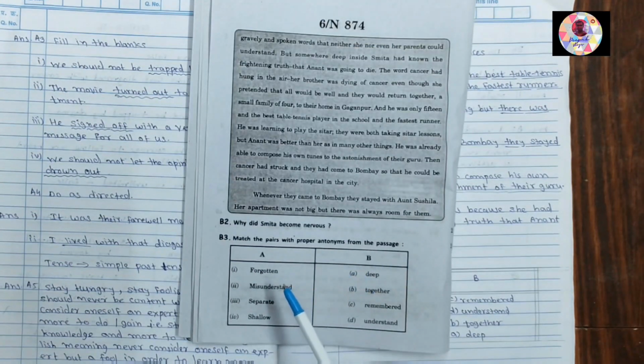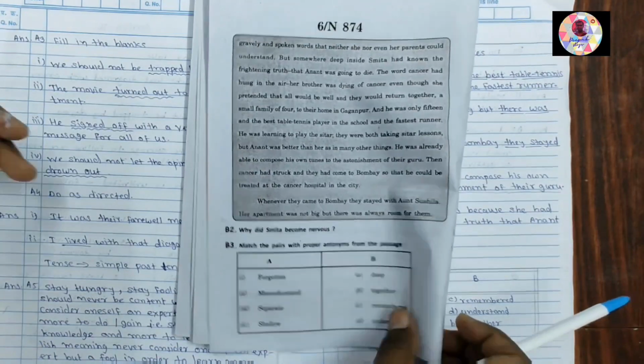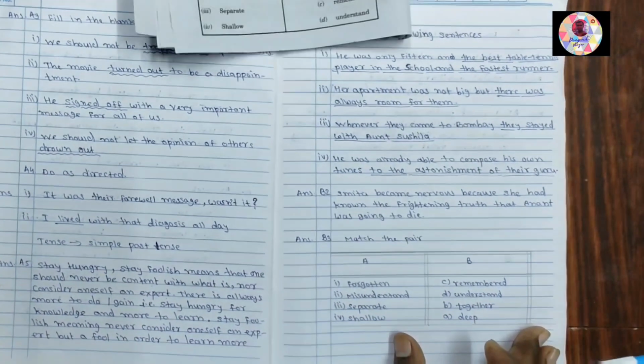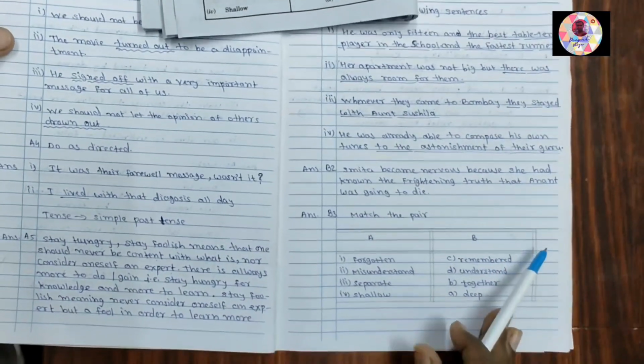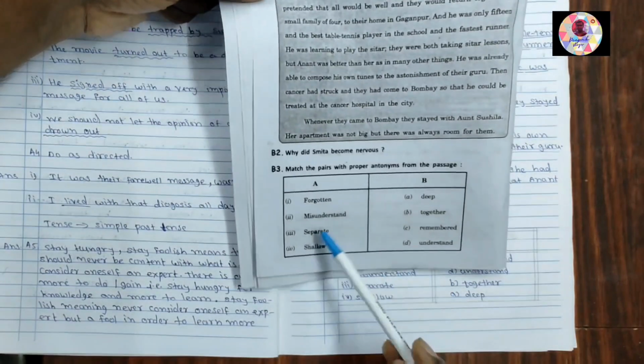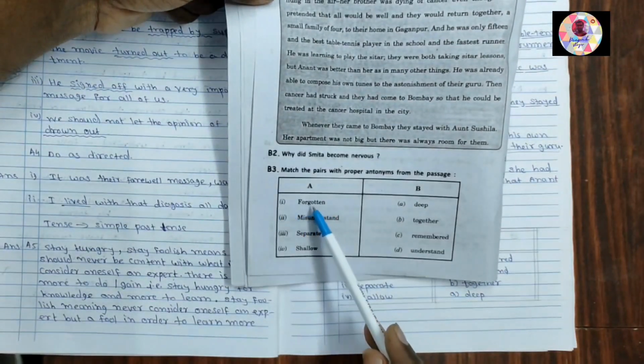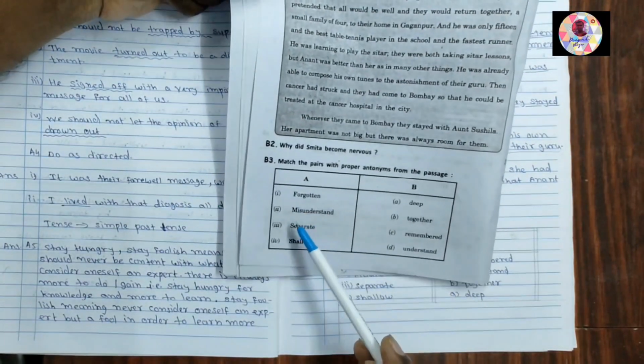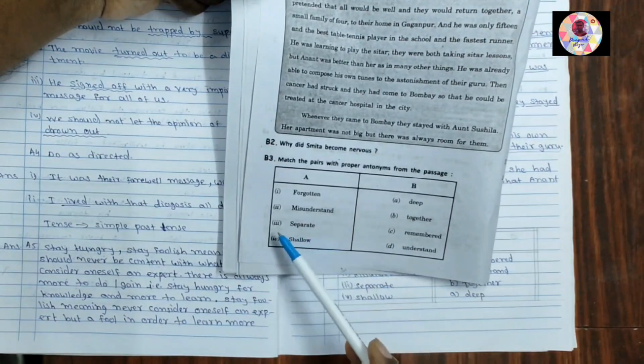Whenever a question includes match the column or match the pair, we have to draw the table, and while writing the answer, don't draw the lines like this, but we have to write the answer in this way. The very first we have to draw the table, then write A and B part. In A part, as per the sequence, the very first one is forgotten, then second one is misunderstand, third one is separate, and fourth one is shallow.